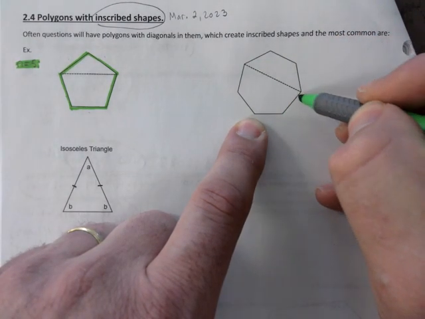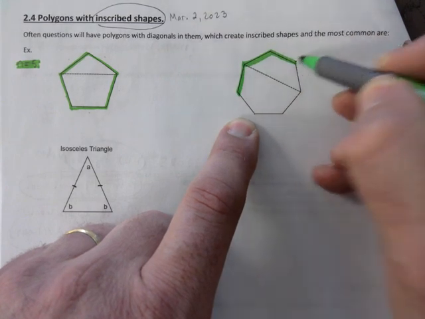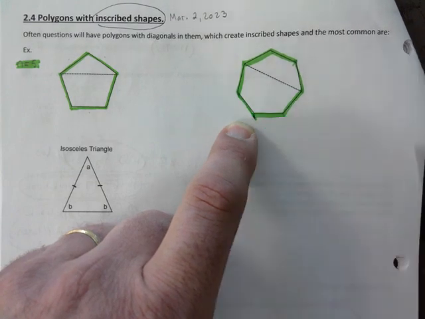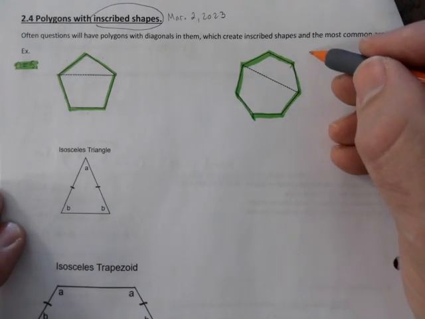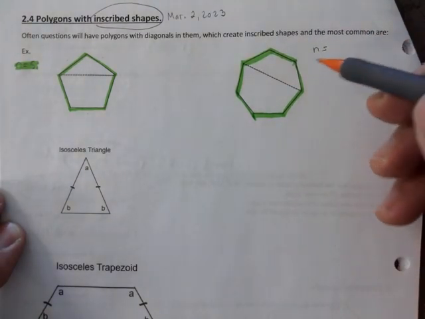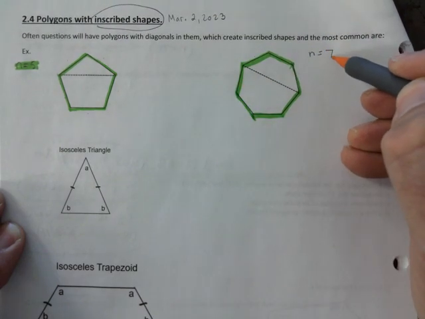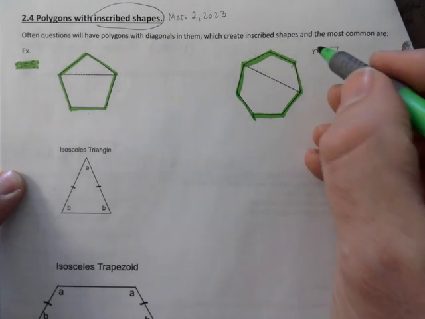Same here, you have your diagonal there, but you're going to focus first and foremost on the big one outside. Okay. If you count these, you have 7 sides, right? 1, 2, 3, 4, 5, 6, 7. N is equal to 7, right? So focus first and foremost on that.